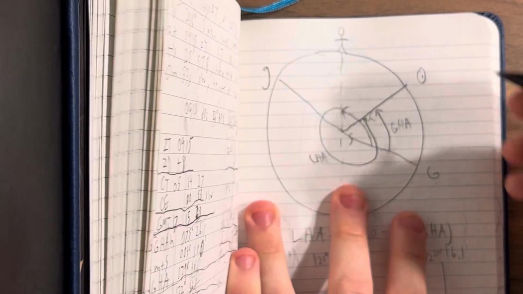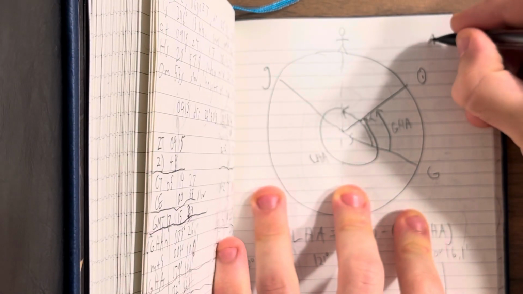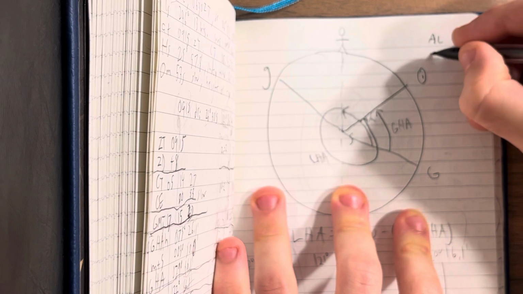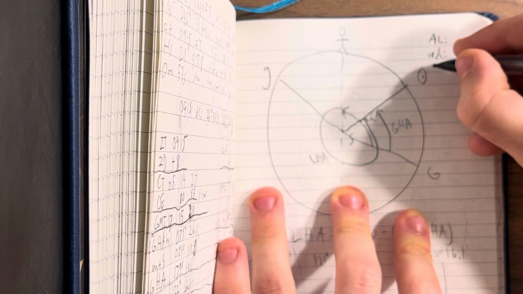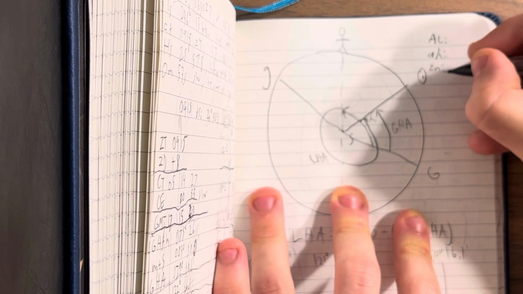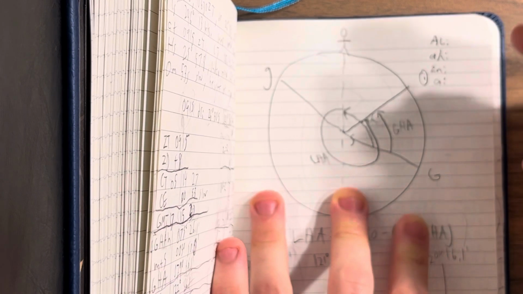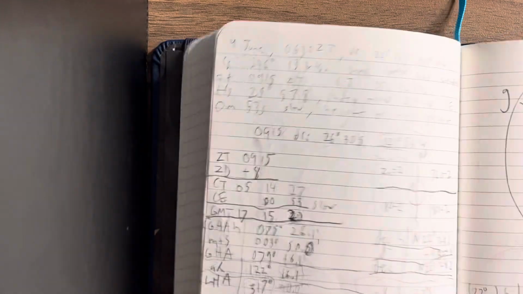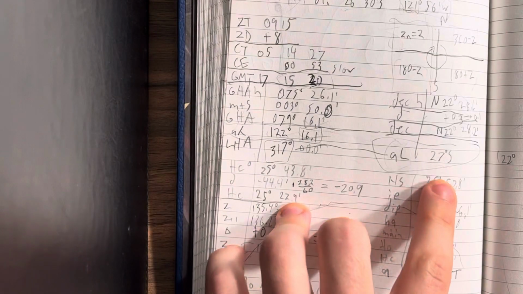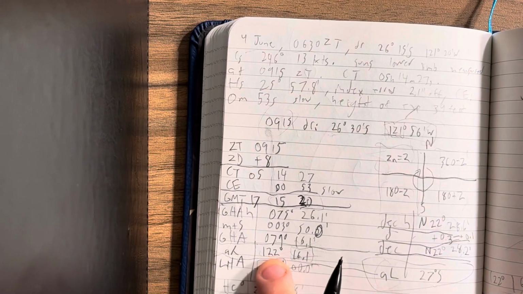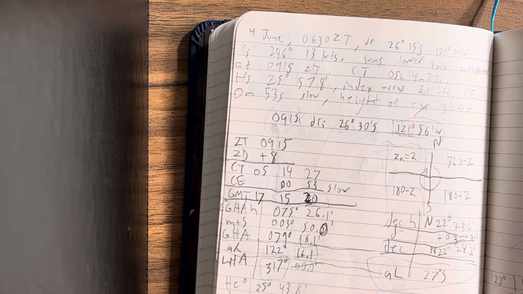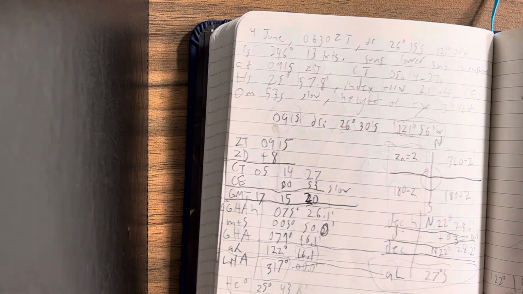Now that we have that, once again, off in the corner, we can label assumed latitude, assumed longitude, ZN, and A. Assumed latitude for this problem is 27 degrees south. Assumed longitude is 122 degrees, 16.1 minutes west.